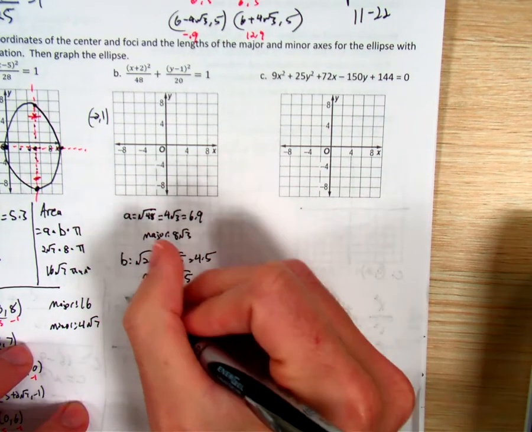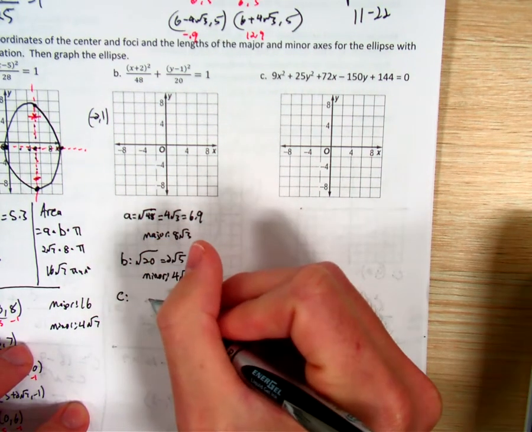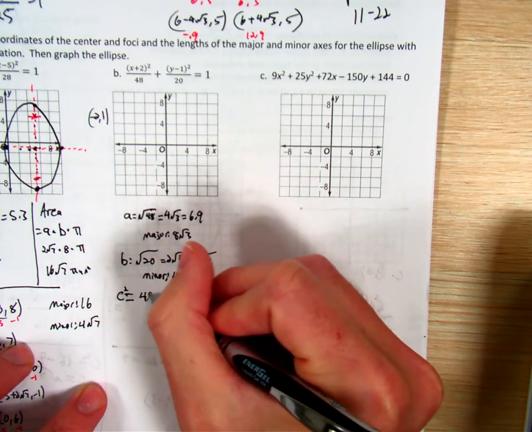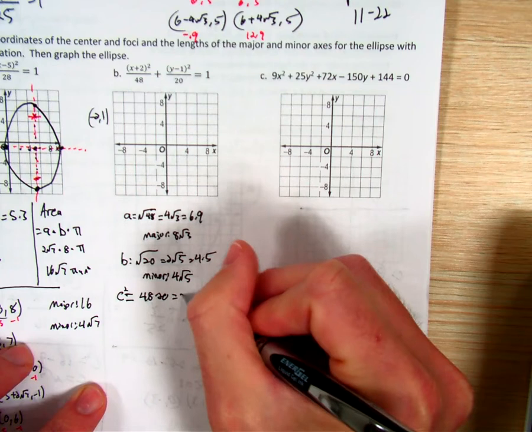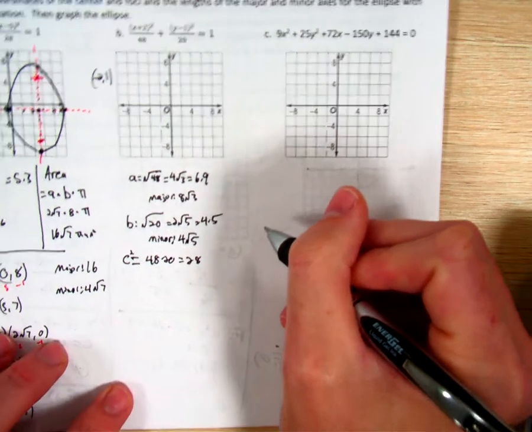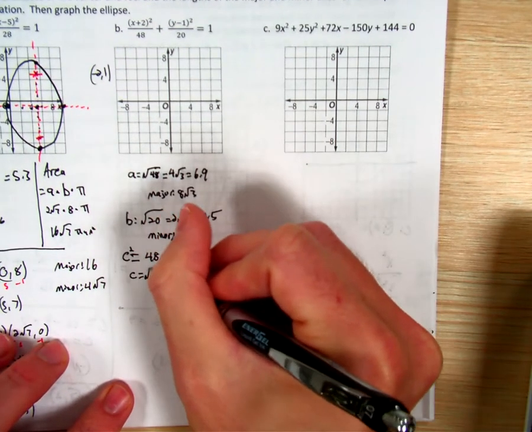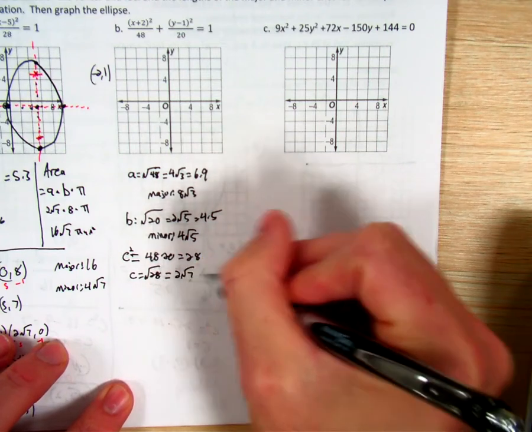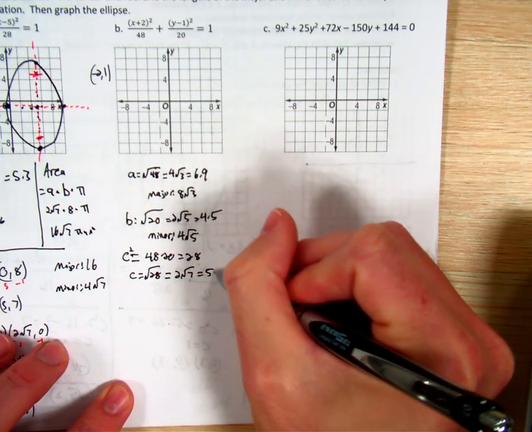What will our C value be? Alright, so C squared is going to be 48 minus 20, 28. So C is going to be the square root of 28. That's 2 radical 7, or 5.3.